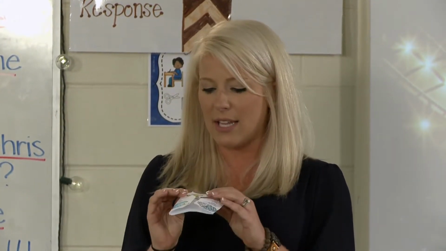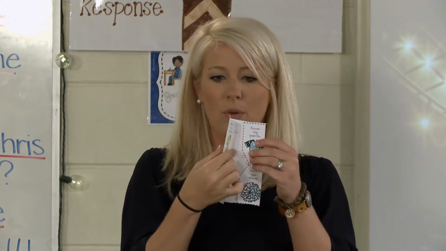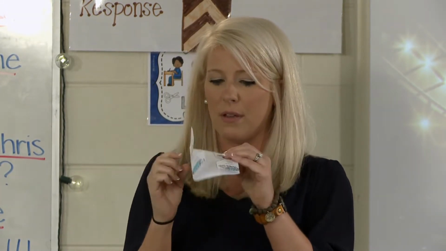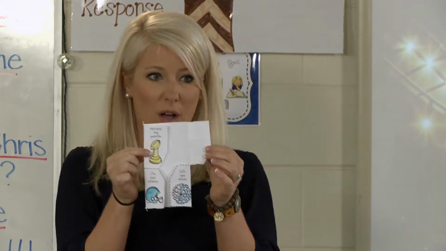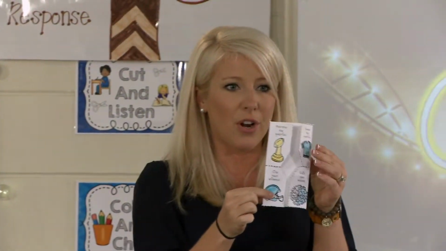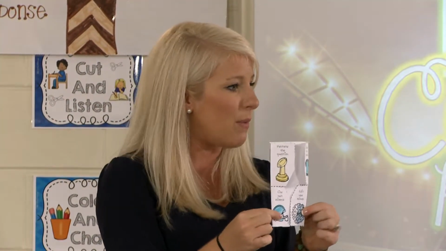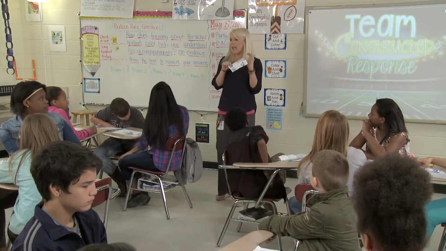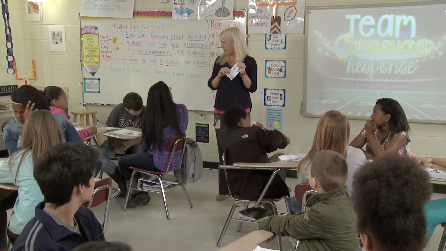And you're going to write each sentence. You're going to have 4 total. One sentence is going to go on this flap. Your next sentence is going to go on this flap. Then your third and your fourth. And when we're finished, we're going to grade them with our 4-point rubric to see if you are going to be able to shoot a field goal today.